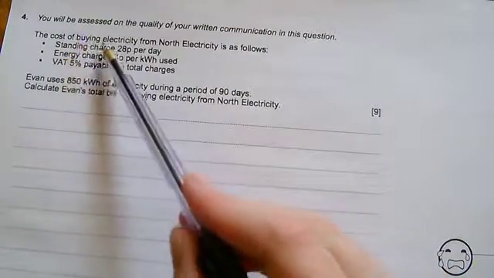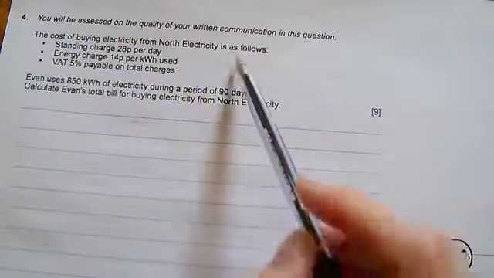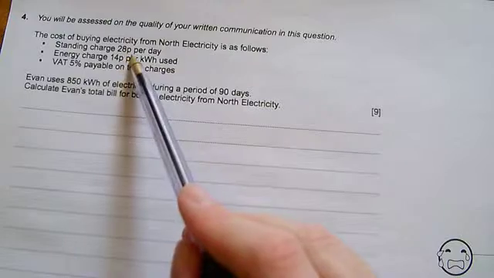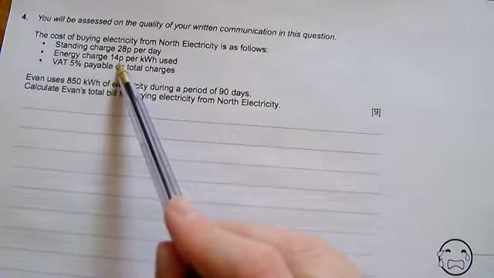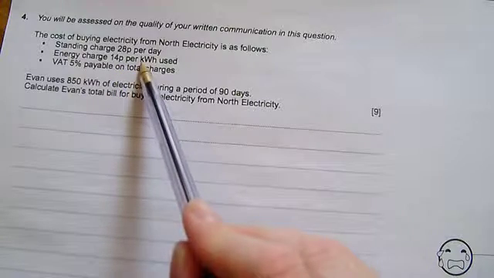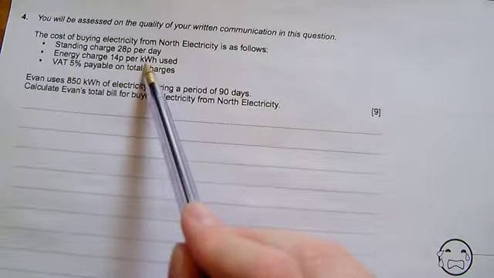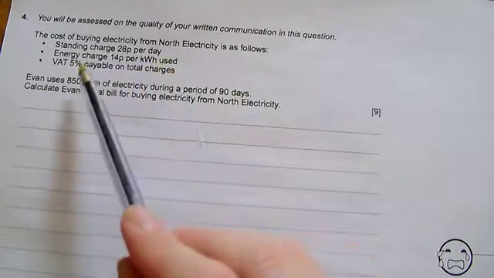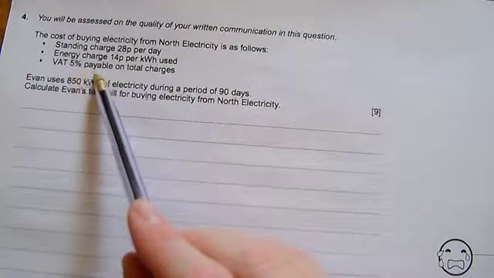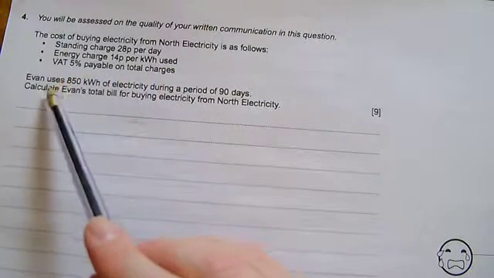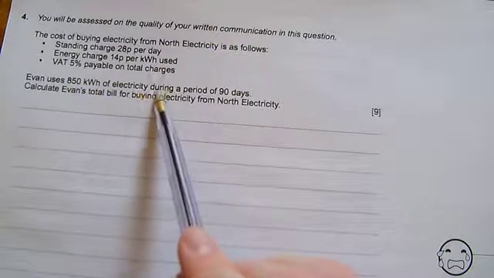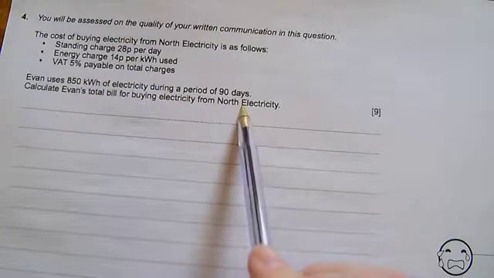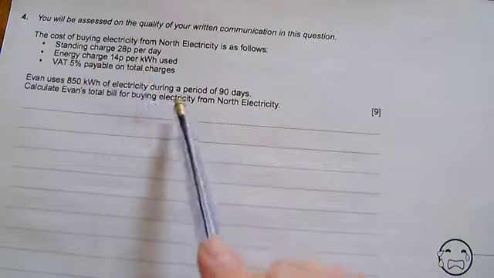Okay? It says the cost of buying electricity from North Electricity is as follows. Standing charge 28p per day. Energy charge of 14p per kWh used. And then VAT 5% payable on the total charges. Evan uses 850 kilowatt hours of electricity during a period of 90 days. Okay, so I'm going to try and work through the bullet points.